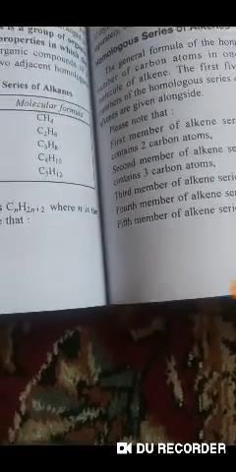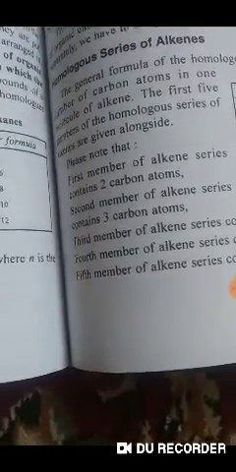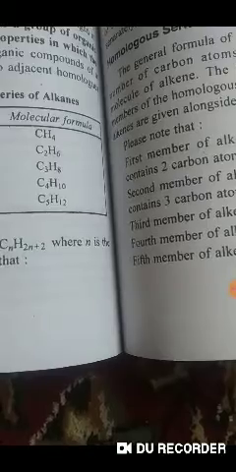All the alkanes have similar structures with single covalent bonds and show similar chemical properties, so they can be grouped together in the form of a homologous series.